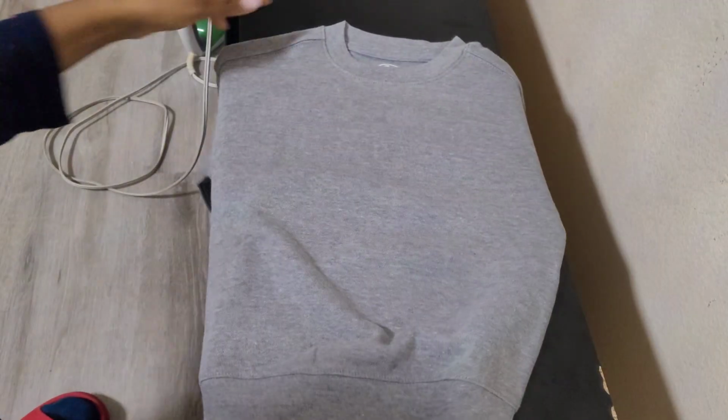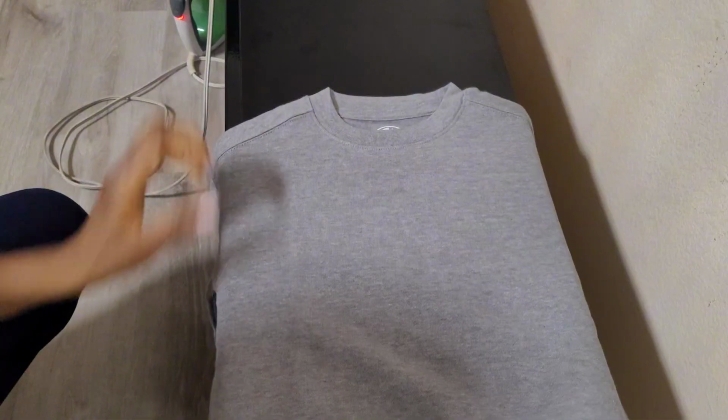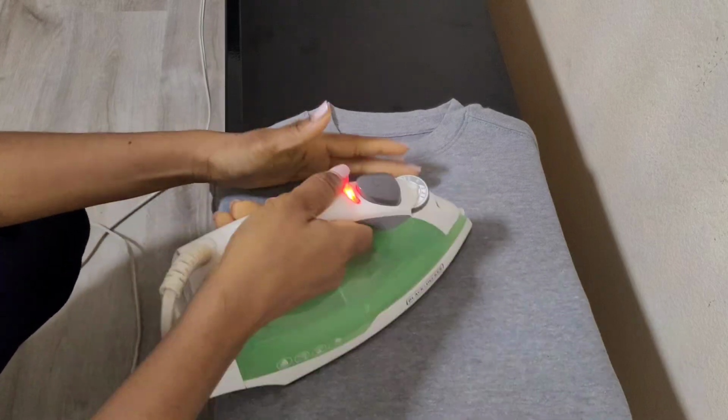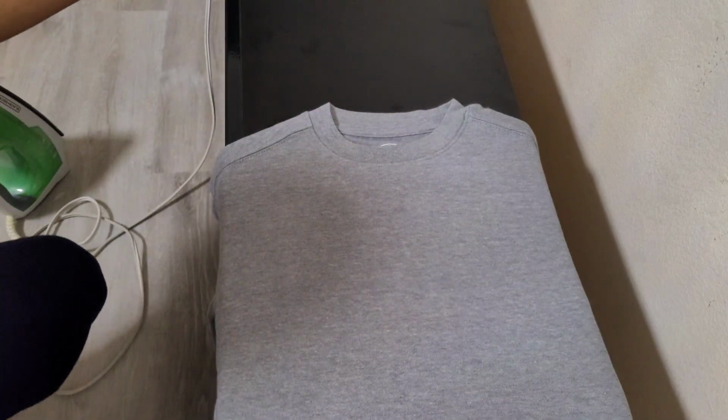What I want to do now, make sure you use a flat surface, okay? Do not use an ironing board, but a flat surface. So this one really worked out good for me. If not, I would have just used the floor, but it worked out perfectly. I just centered the fabric and then just ironed, making sure I get rid of the wrinkles before I start transferring my image onto the sweatshirt.